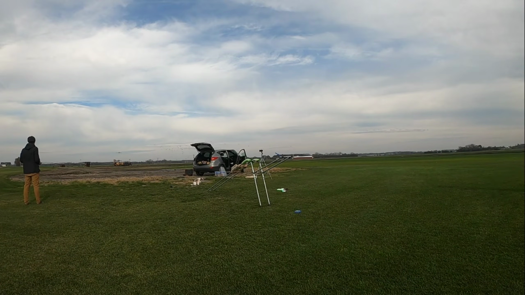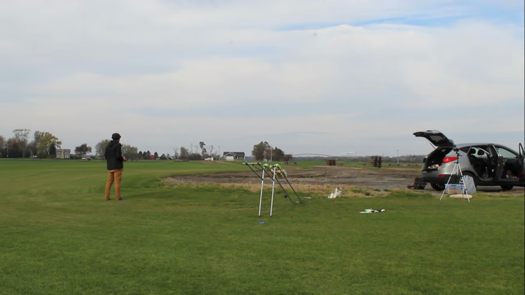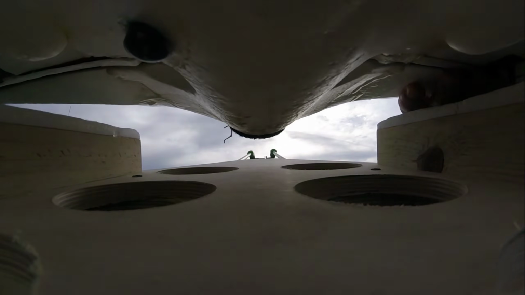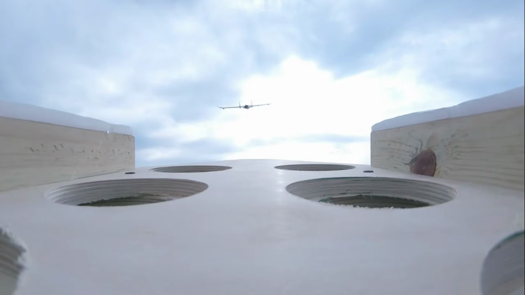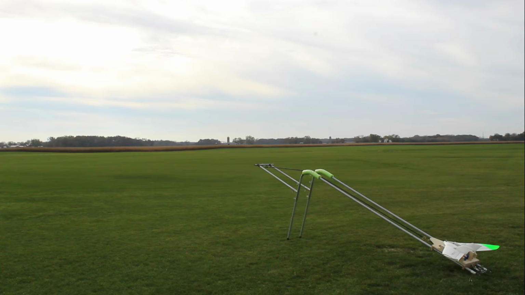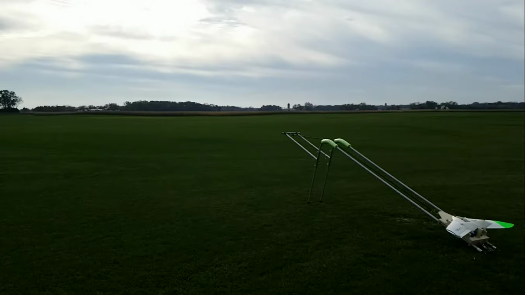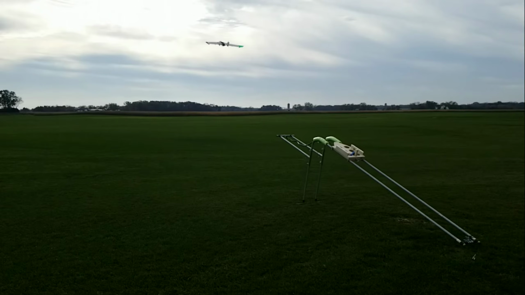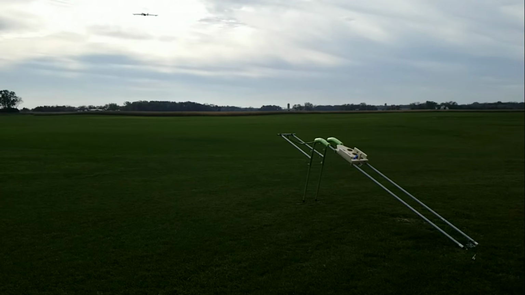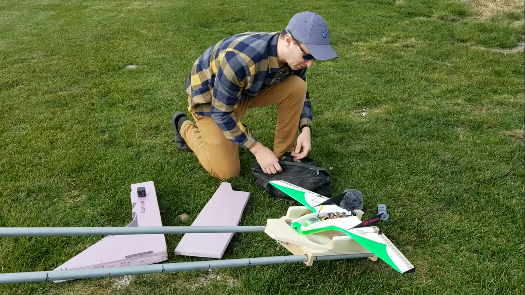Expert landing coming up soon. I almost landed on the bungee rails. We got a little GoPro on the launcher this time. That'll be fun. One, launch. Nice. Launch. You gonna ask me what I'm doing? Oh, sorry.